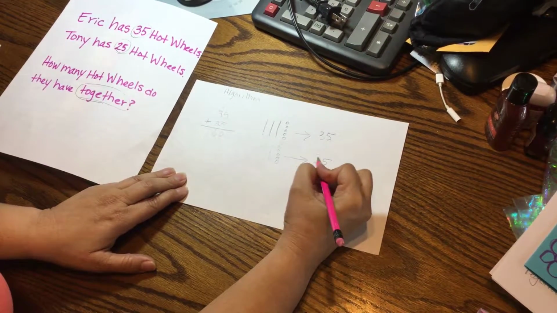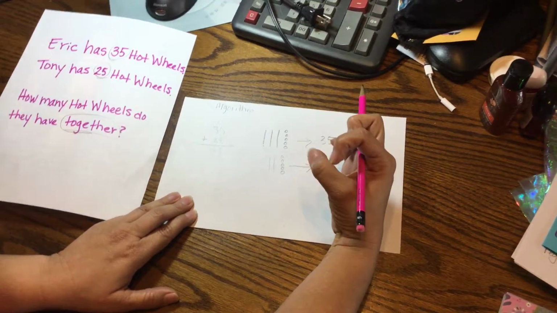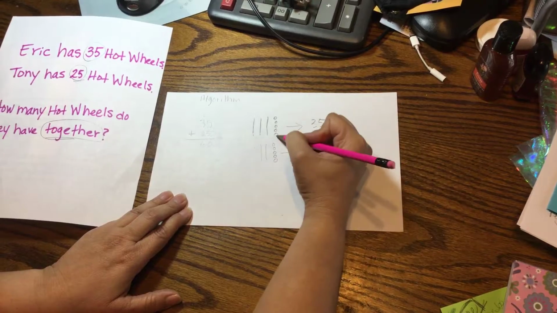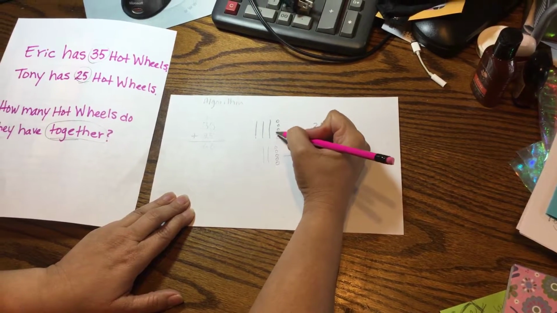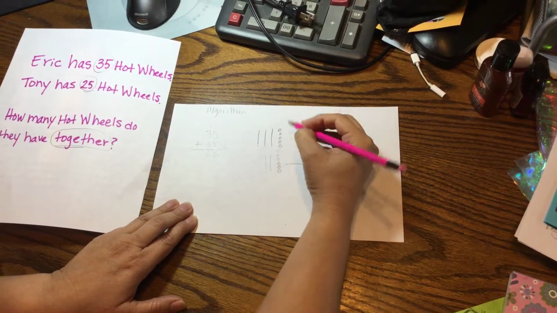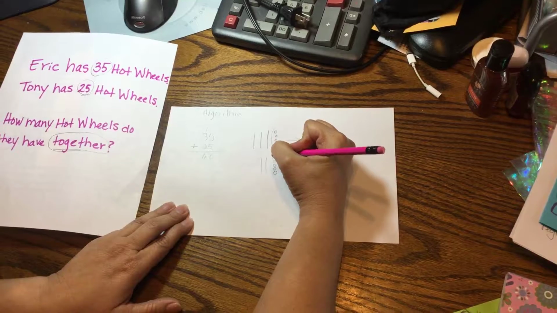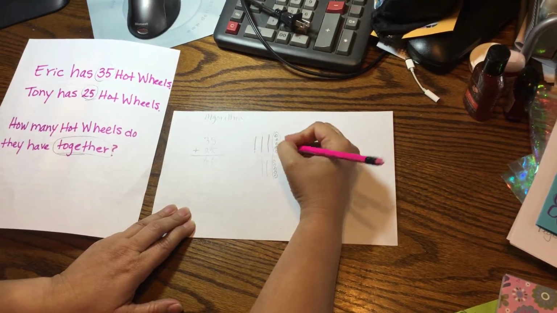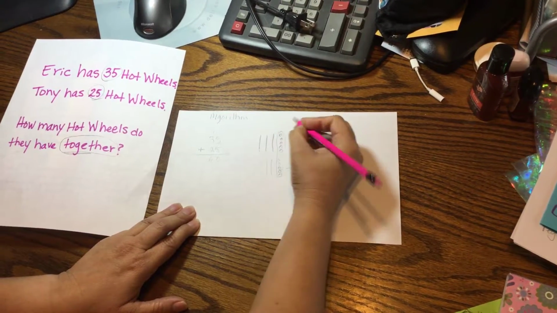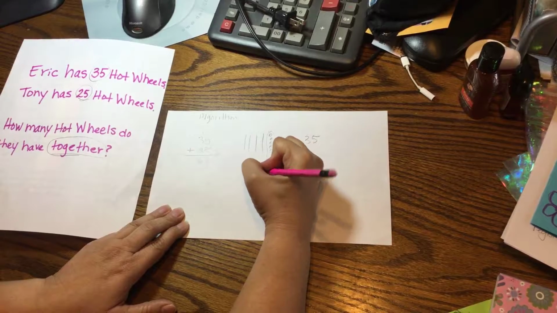Now you're going to notice, just like with the manipulatives we used, we have individual units, 5 individual units here and 5 individual units here. So what we're going to do is group them together, and we're going to have another one here.